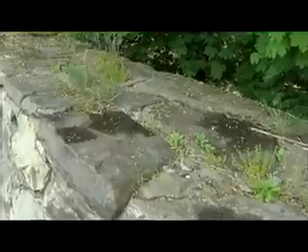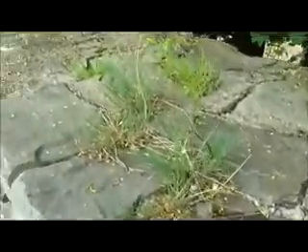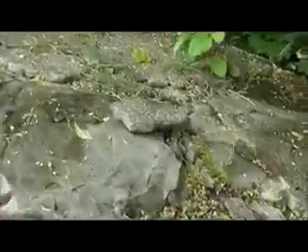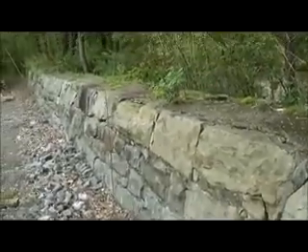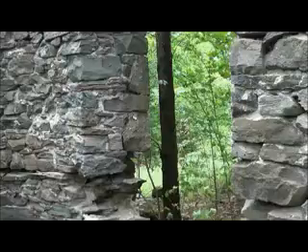Now when we build an intertwined wall, like you can see here, the stone goes into the wall and it goes in deep. You see how this one goes in deep here? And it goes one stone into the other stone, and the whole stone wall is put together in one big piece. And that's what we call intertwined.